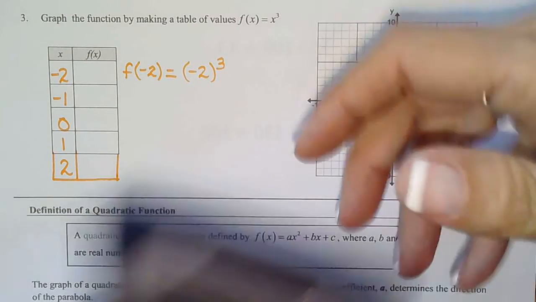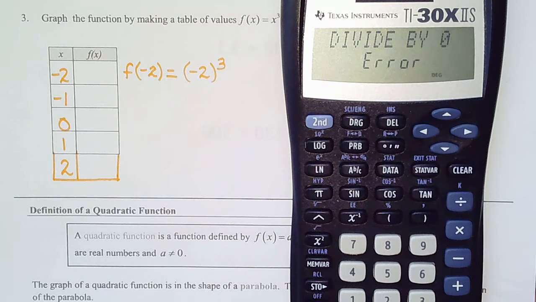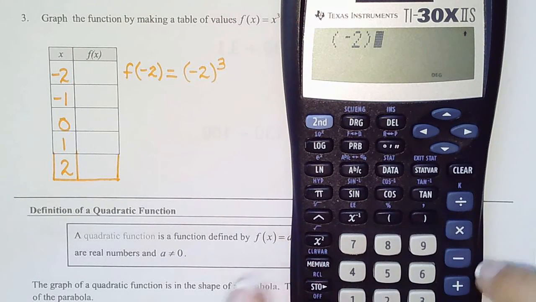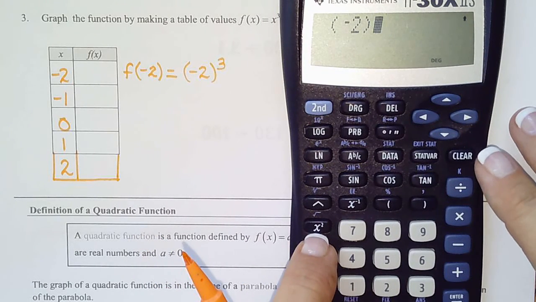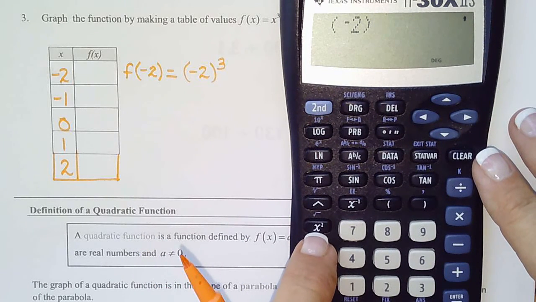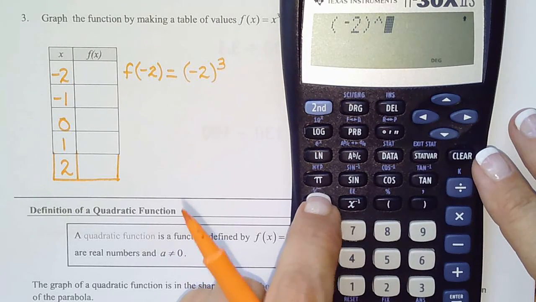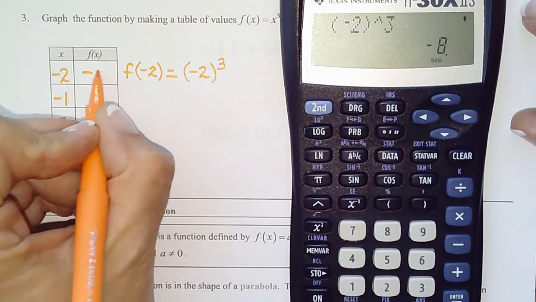If you wanted to do it on your calculator, I'm always trying to show you this because I want you guys to be efficient on the calculator. Parentheses -2, and up until now we've been using this key, but this is x squared. If we have a power higher than 2, we use this little button here. It's called the caret key. So we do caret, which means up in the air, 3. That's how you type in -2 to the third. The 3's up in the air, and you can see it is -8.